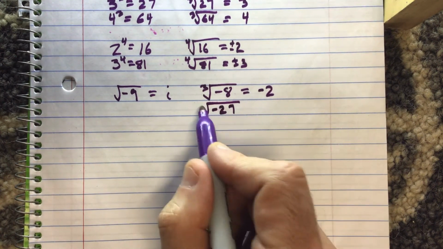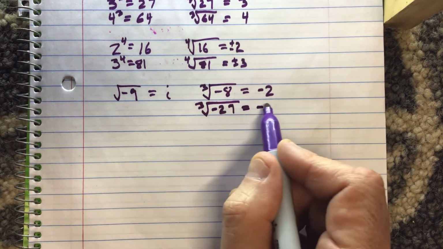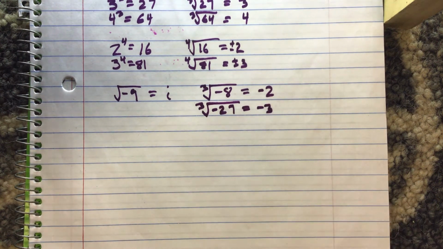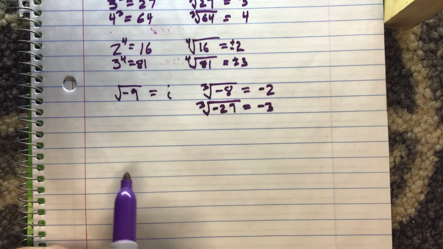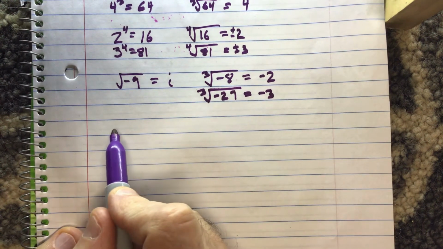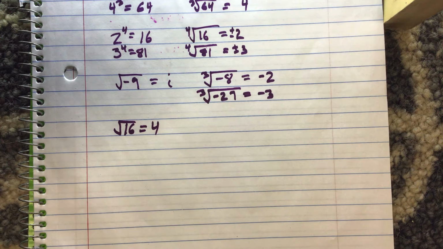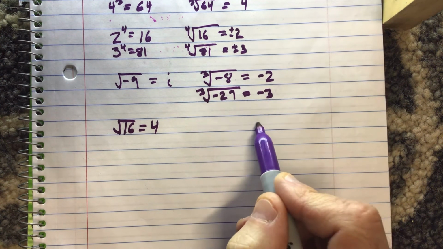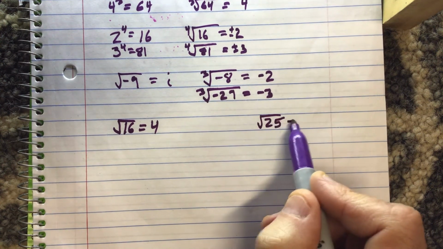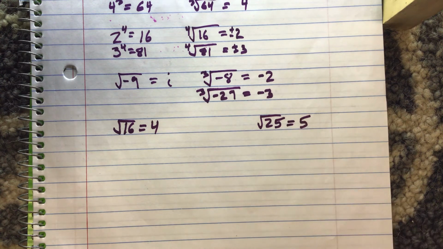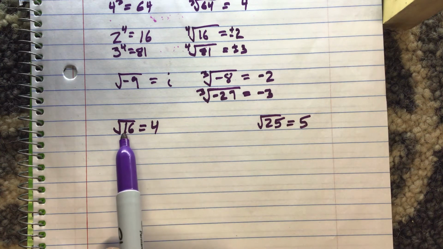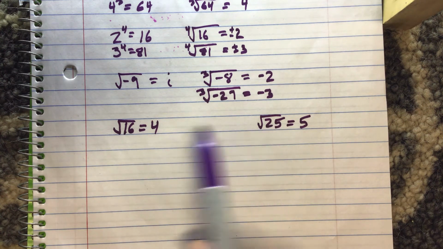Negative 27, the cube root is negative 3, because negative 3 times negative 3 times negative 3 is negative 27. Okay, I want you to notice that if you take the square root of 16, you get exactly 4. That's called a perfect square. If you take the square root of 25, you get exactly 5, because 5 times 5 is 25. Any number between 16 and 25 is not a perfect square.